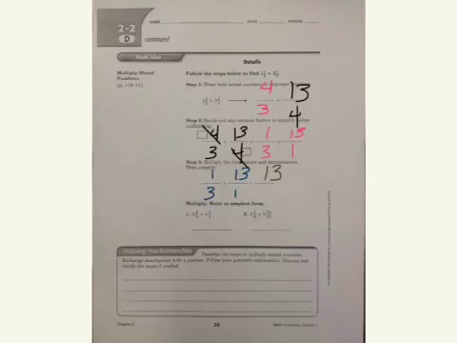And we have 3 times 1, which gives us 3. So again, we've got 13 over 3, which is improper again. So we need to change that improper fraction back into a mixed number.